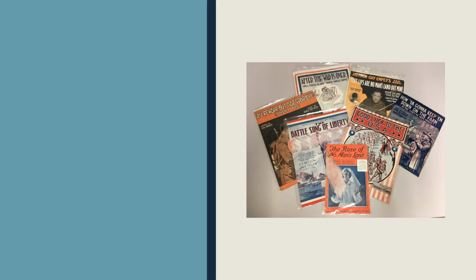Quick context, I have a degree in history, and my main area of interest is actually in World War One. I've done a lot of research into sheet music, and I've used them for papers before. The music to the right is actually just a fraction of my personal collection. It's more or less just the highlights.